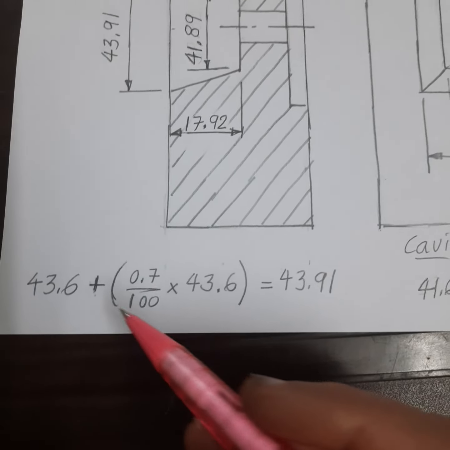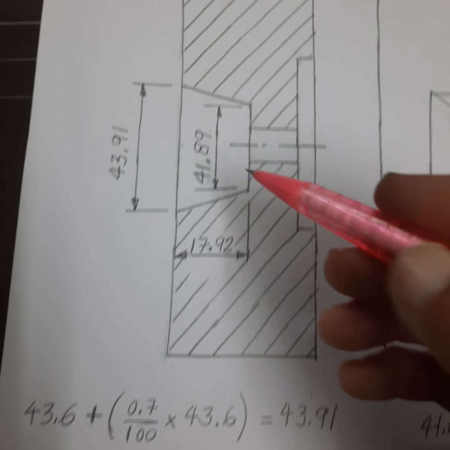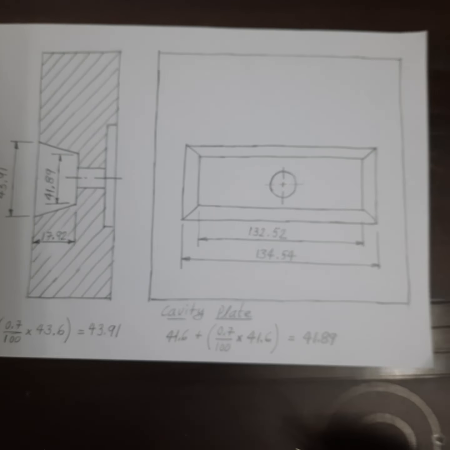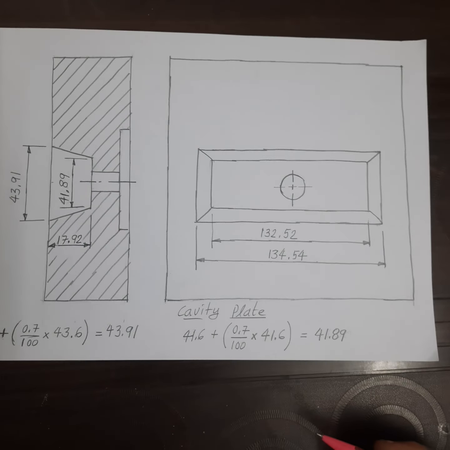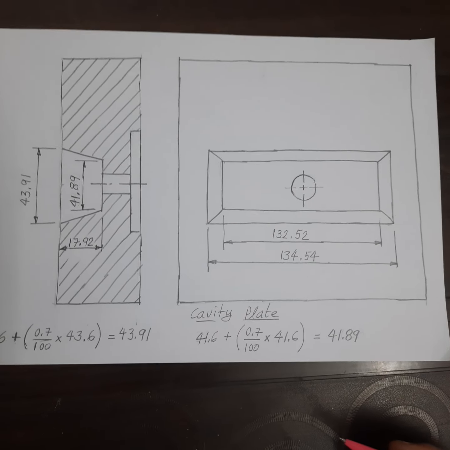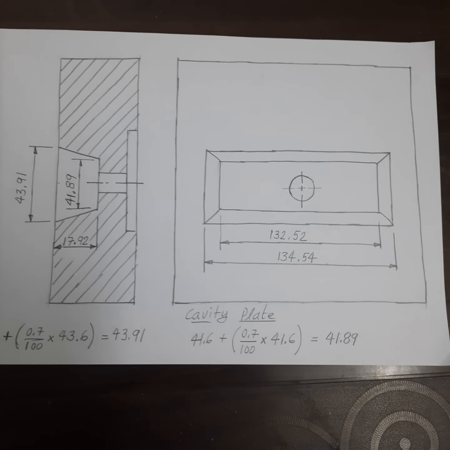So 43.6 plus 0.7 percent shrinkage comes to 43.91. That is shown here, 43.91. Like that, we have to account for a shrinkage allowance of 0.7 percent for this example. So this is the part drawing of the core plate.